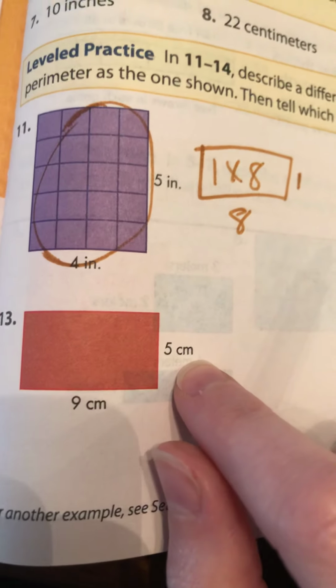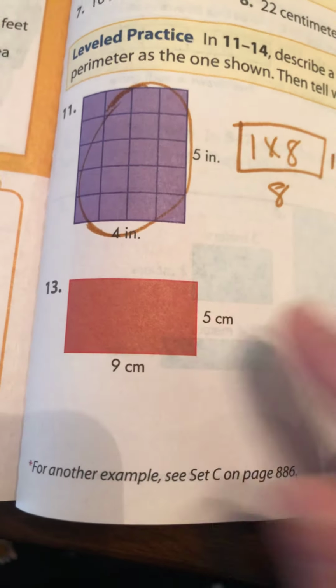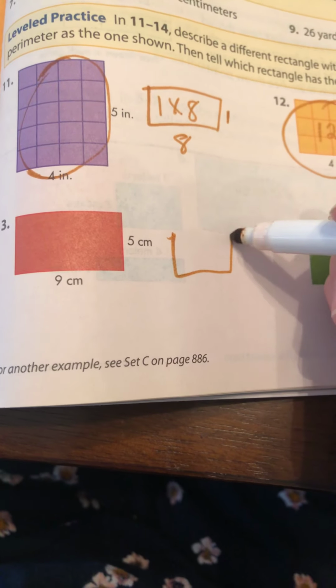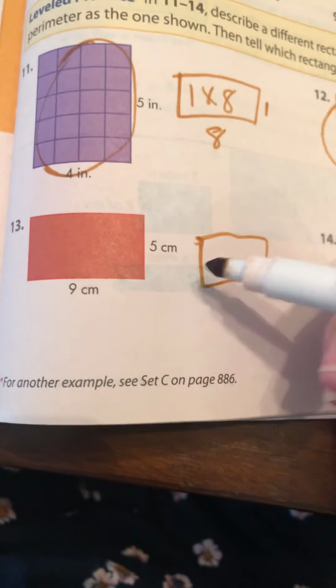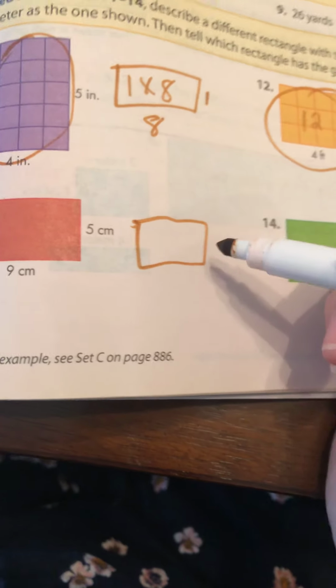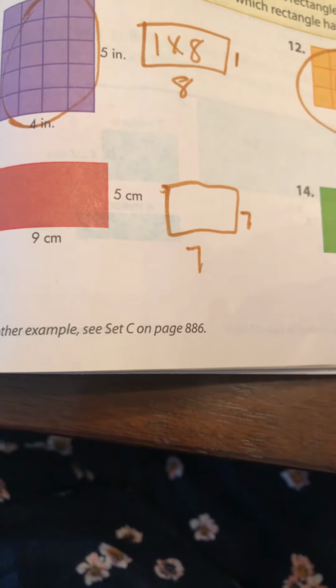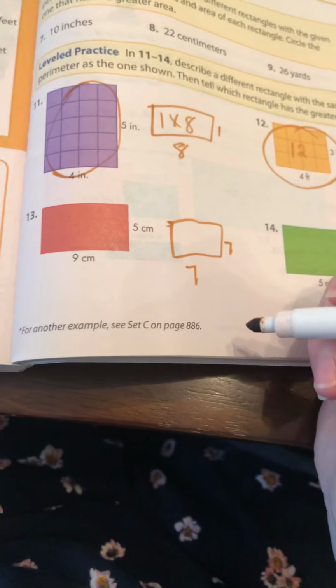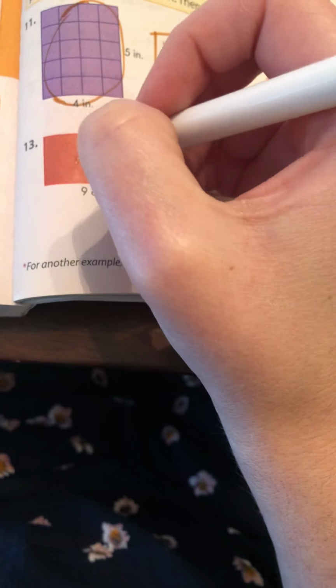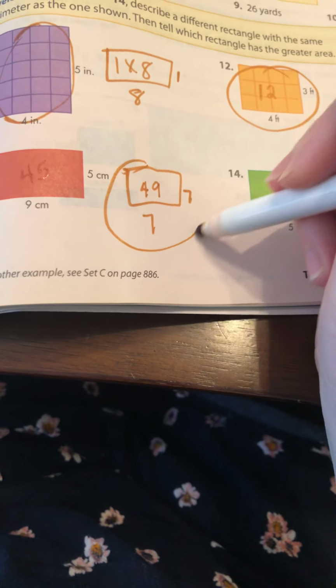All right, number 13, 9 plus 5 is 14. So we want to have two numbers on the sides that equal the same. So 14, I'm going to do 7 and 7 because y'all like that one. 7 times 7, roaches on a vine, yucky and stinky, all 49. And this one's 45. And when we get closer to a square, we have the greater area. And this is 49 centimeters squared.